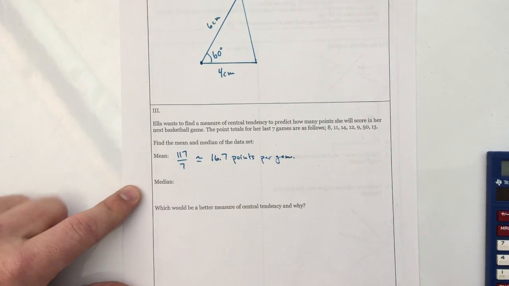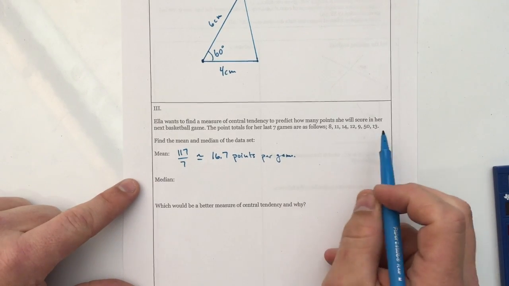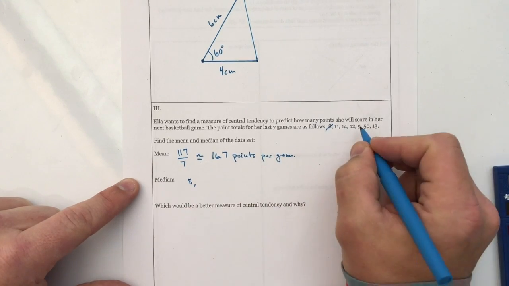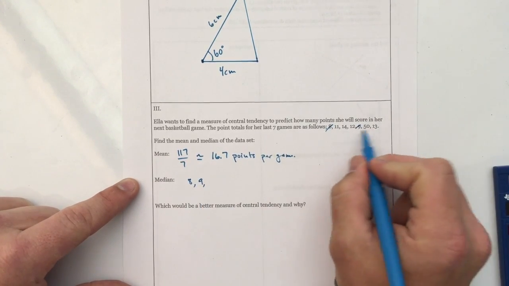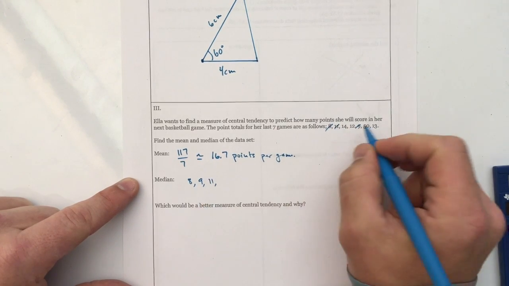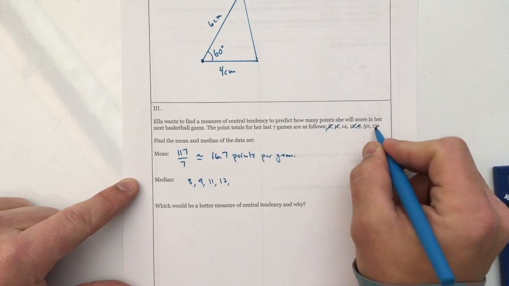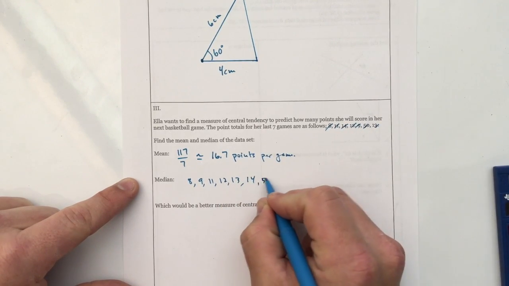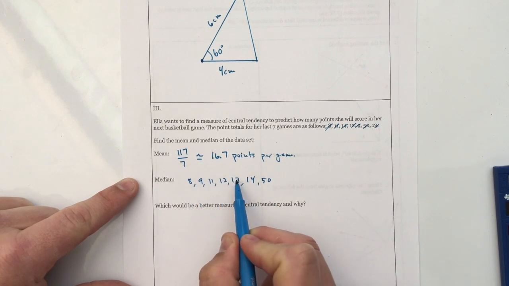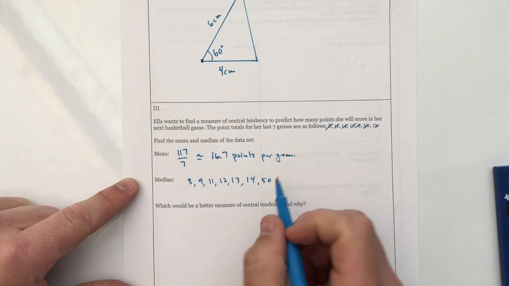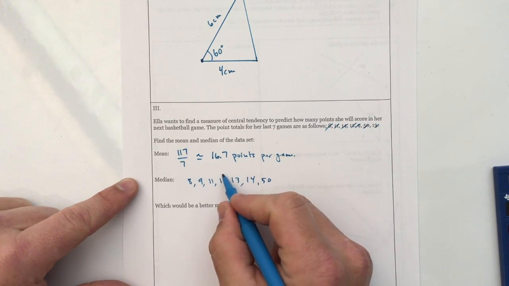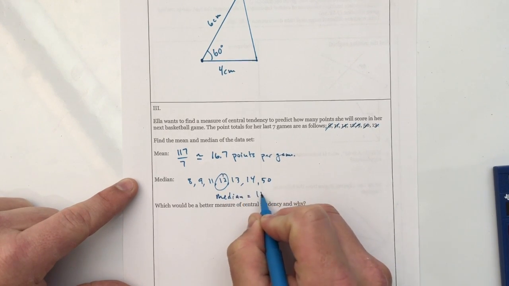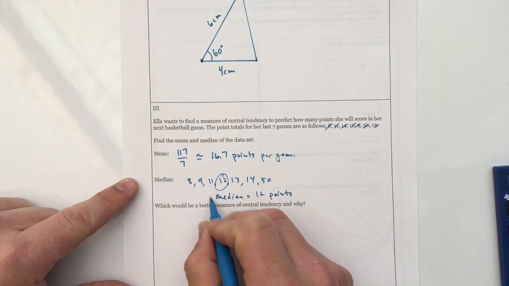The median. For the median, I have to put these in order from least to greatest. So I'll start with 8. I'll cross that out. Then 9. Next lowest is 11. Then 12. Then 13. Then 14. And finally 50. Just to make sure, 1, 2, 3, 4, 5, 6, 7. There are 7 numbers. So my middle number is going to be the 4th one, which is 12. So my median is 12 points.